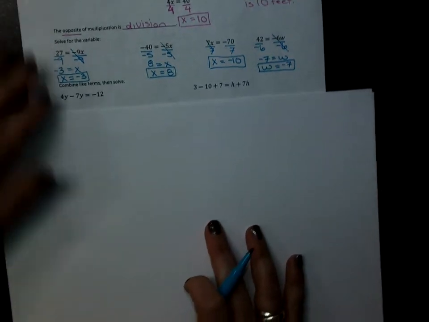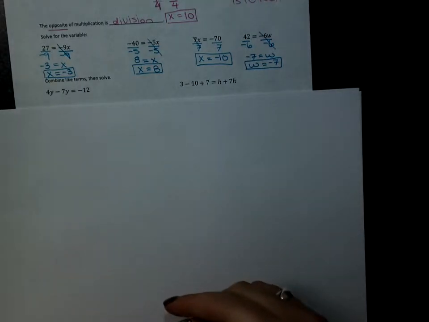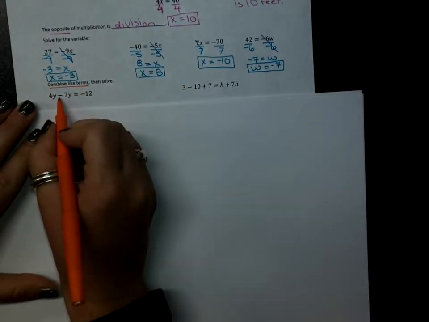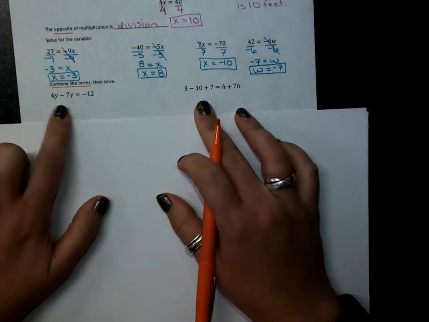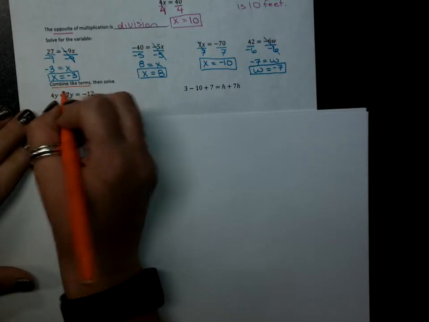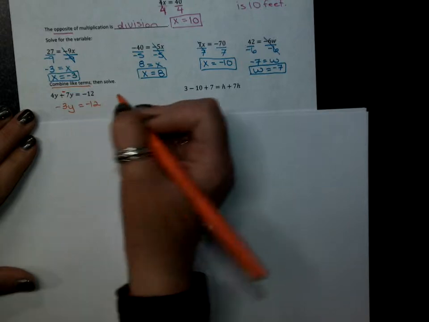So let's look at a few. We have to do a little bit of work before we can divide. The directions say combine like terms and then solve. So we have 4y minus 7y. We can put those together because they're both y's. And so we can do keep, change, change. We should get negative 3y equals negative 12.